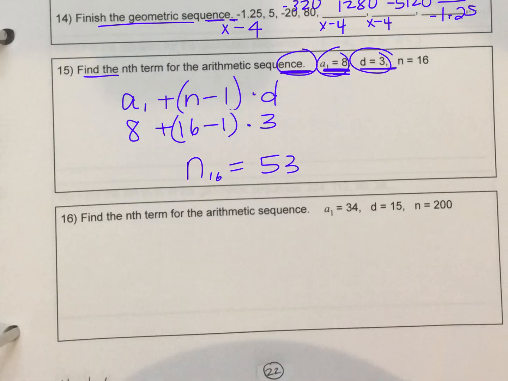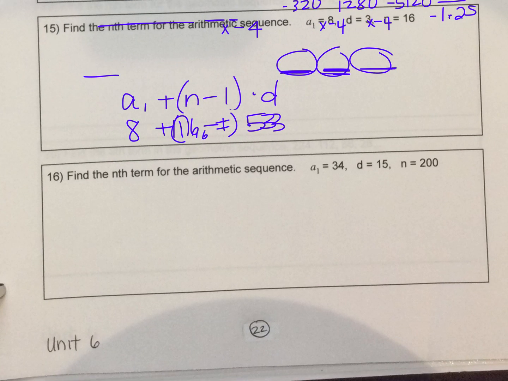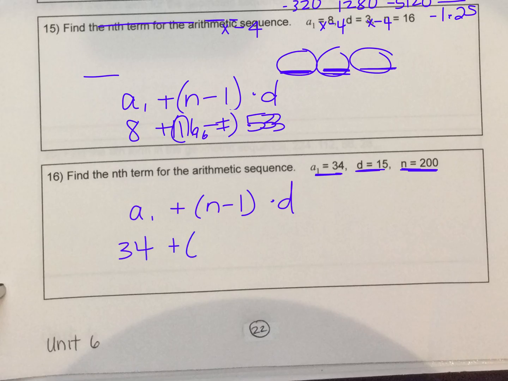Ooh, did not take that with me, sorry. All right, we're going to use the same formula: a1 plus n minus 1 times d. This time, my number starts with 34. I'm adding 15 every time, and I want to know what the 200th number in the list would be. So 34 plus n is 200 minus 1 times d is 15. When I type that in my calculator, I'll learn that the 200th number in that sequence is 3019.